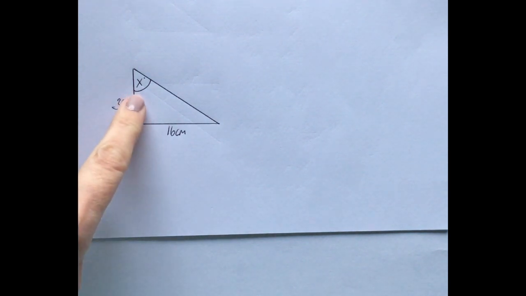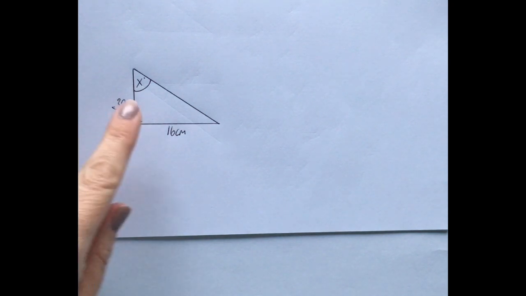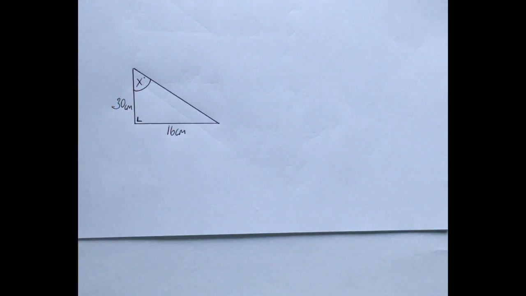Okay, so try this question. Press pause if you're feeling confident and have a go at finding this angle here. So we've got a right angle triangle. There's an angle that we're looking for. So an angle is involved. That's how we know it's trig ratios.